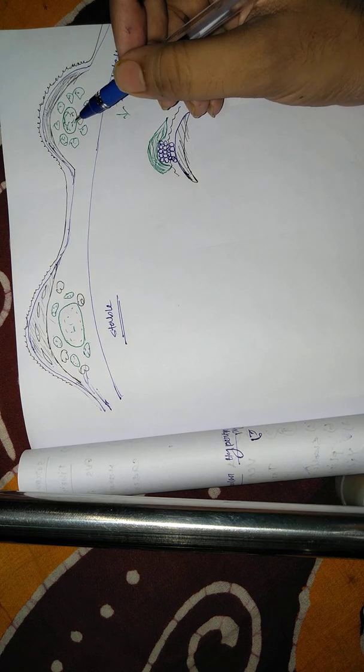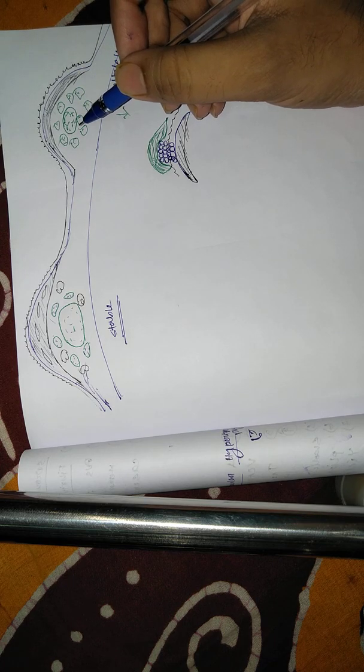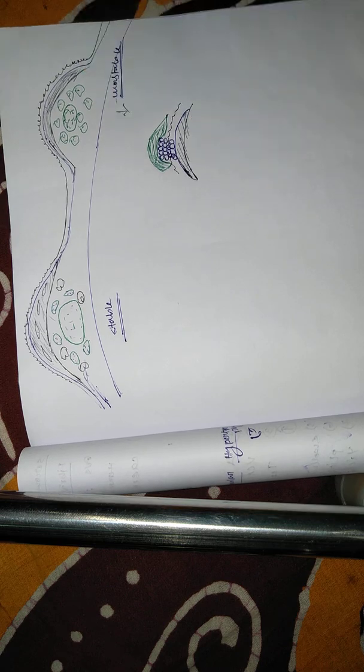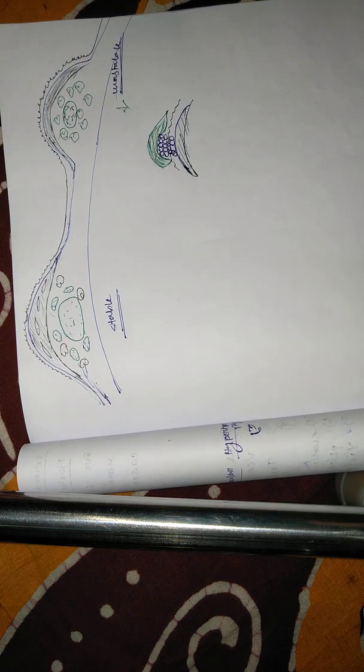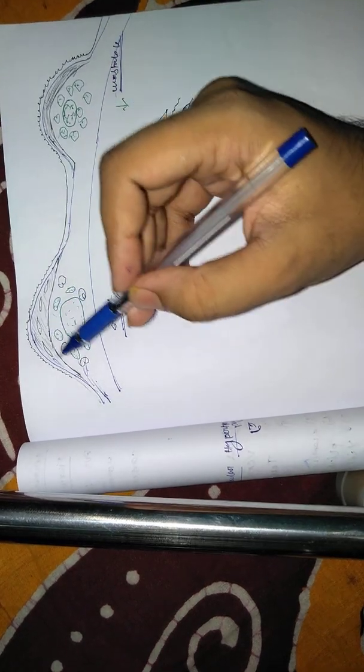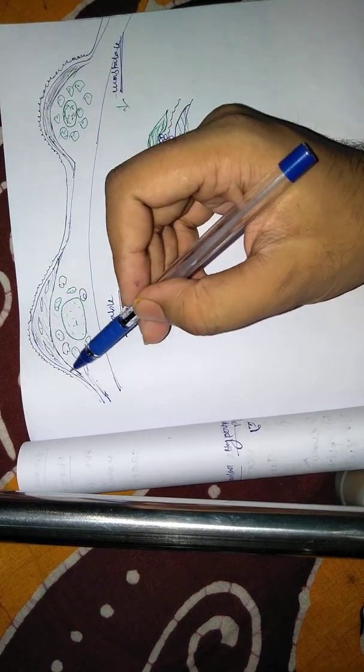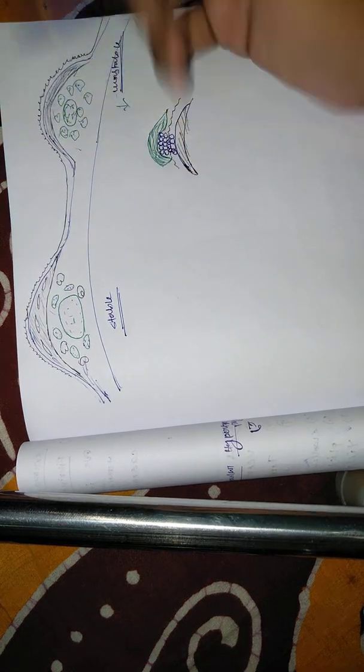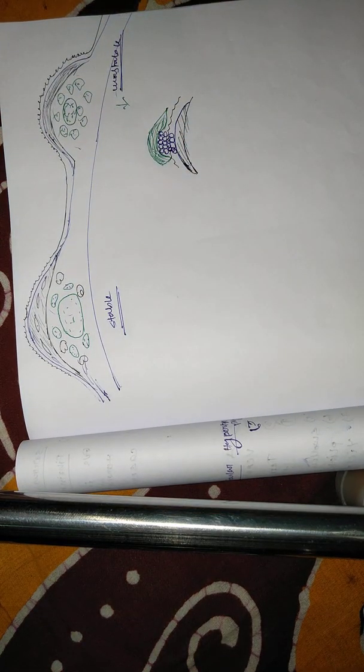Another thing you should know is that macrophages secrete metalloproteinase, right? So this metalloproteinase causes destruction of the fibrous cap, the fibrous tissue, which also causes thinning of the cap in case of unstable, right?